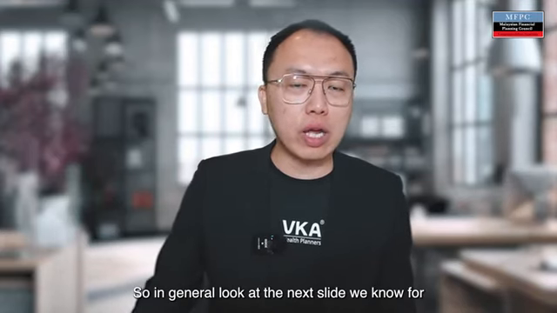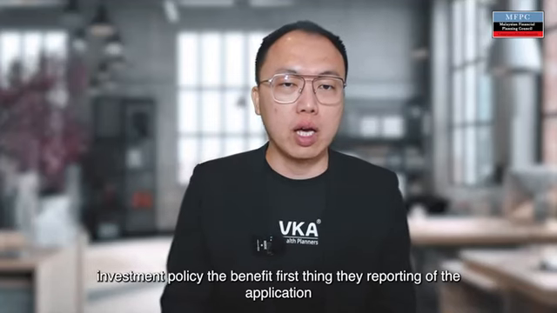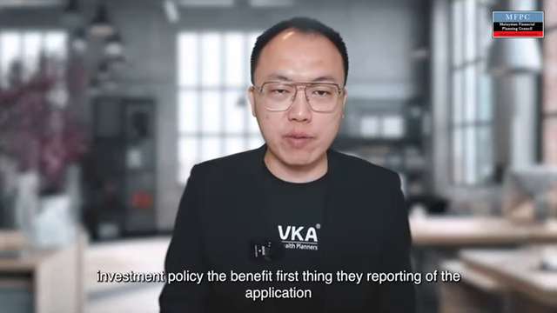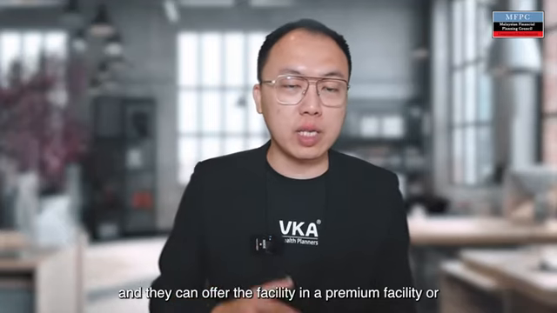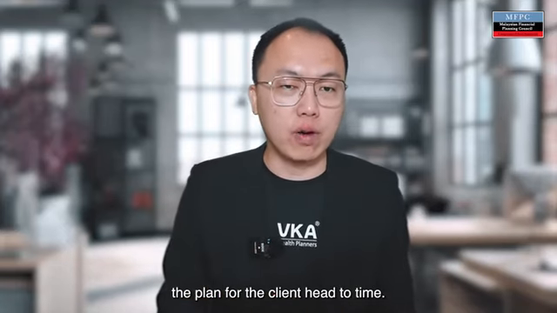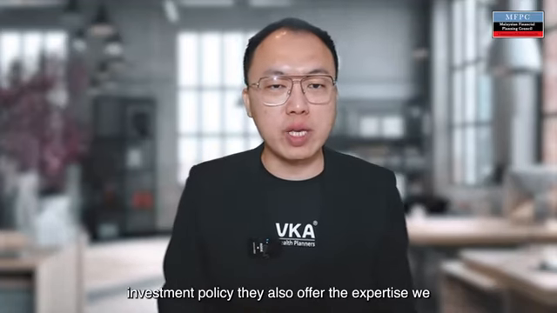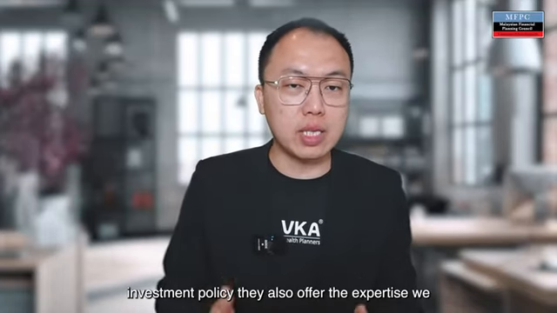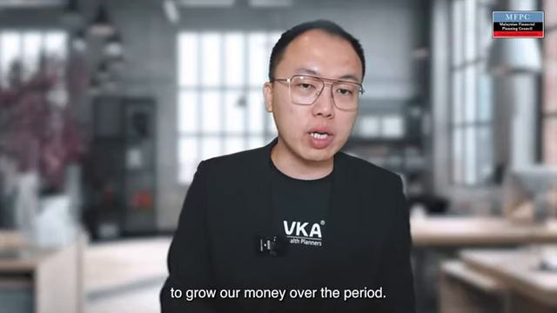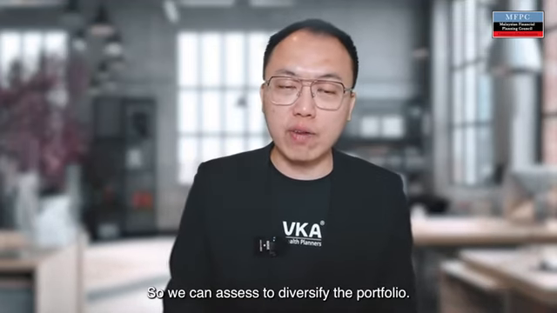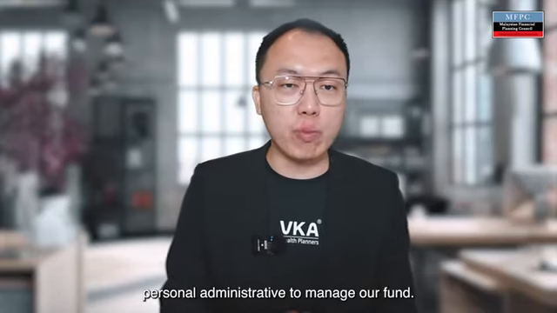So in general, looking at the next slide, we know for the investment policy, the benefits are first, diversification, and they can offer premium flexibility in the plan for the client from time to time. When we put money into the investment policy, they also offer some expertise. This way we can leverage the expertise of the fund manager to grow our money over the period. We can access a diversified portfolio, and we do not need personal administration to manage our fund.